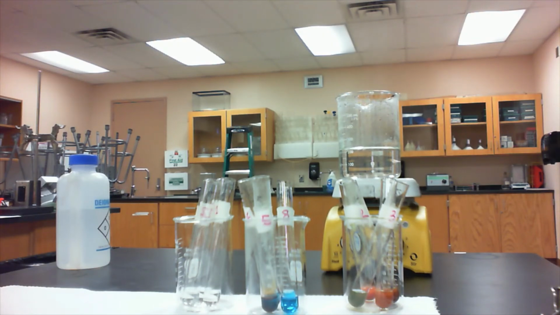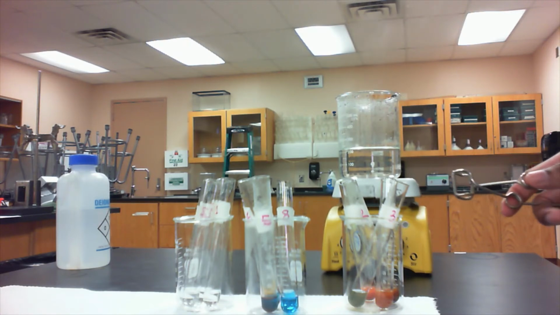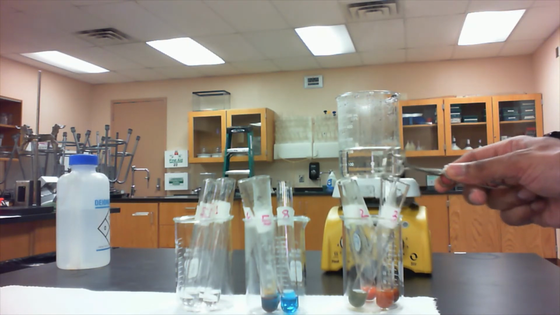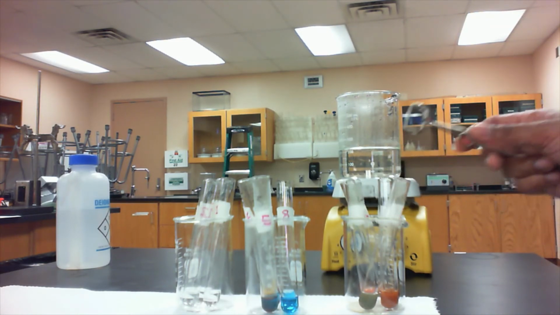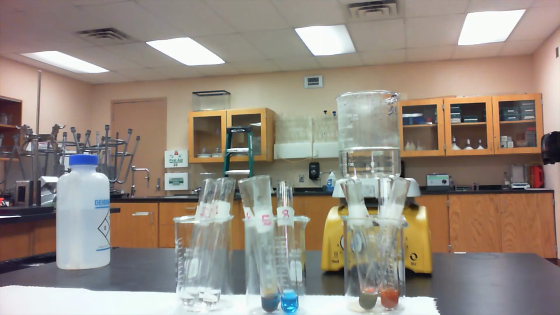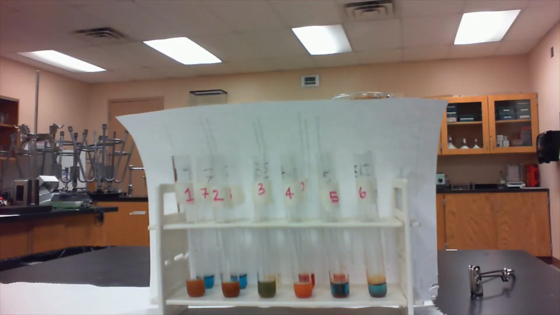So after 5 minutes have elapsed, I've gone ahead and removed test tubes 1 through 6 from the boiling water bath using a test tube holder. And what I'm going to do next is put in the remaining 6 tubes, test tubes 7 through 12, into the boiling water bath as well for 5 minutes. Okay, so I went ahead and I removed the remaining 6 tubes from the boiling water bath, and I allowed them to cool down.